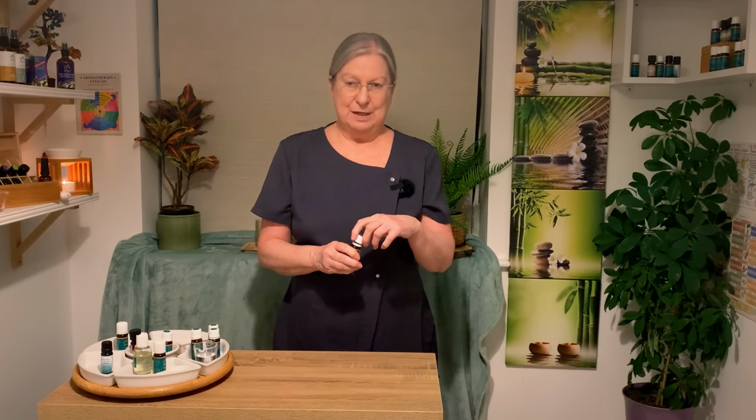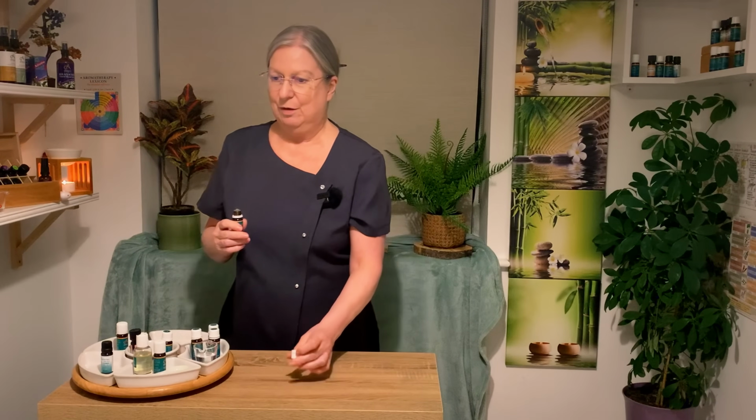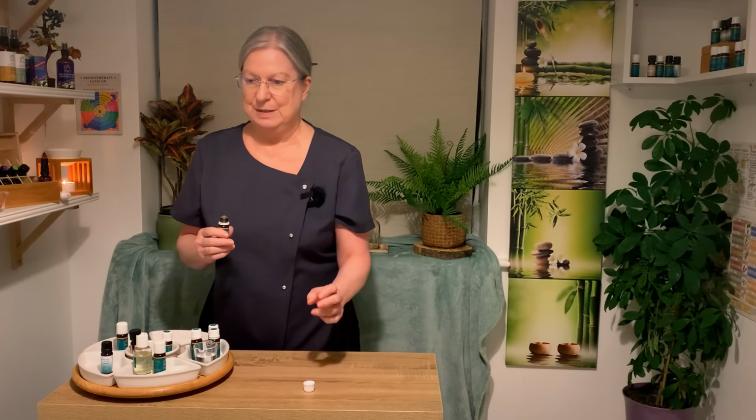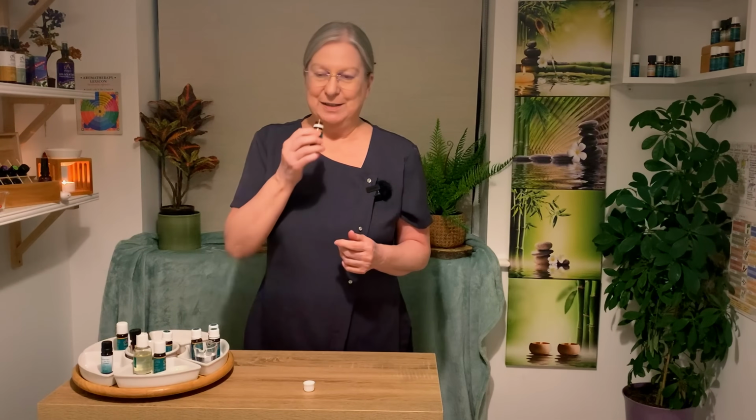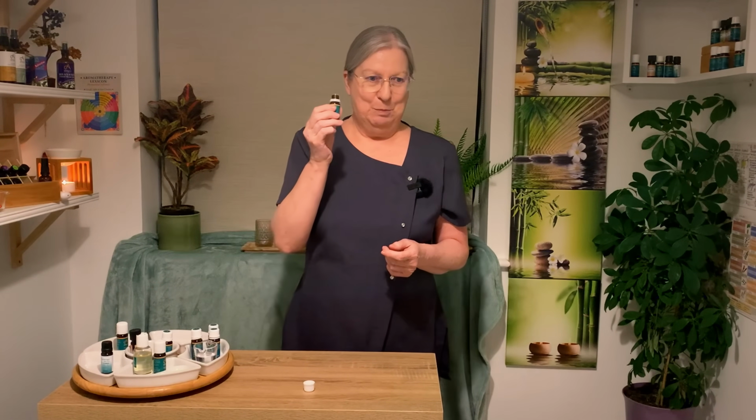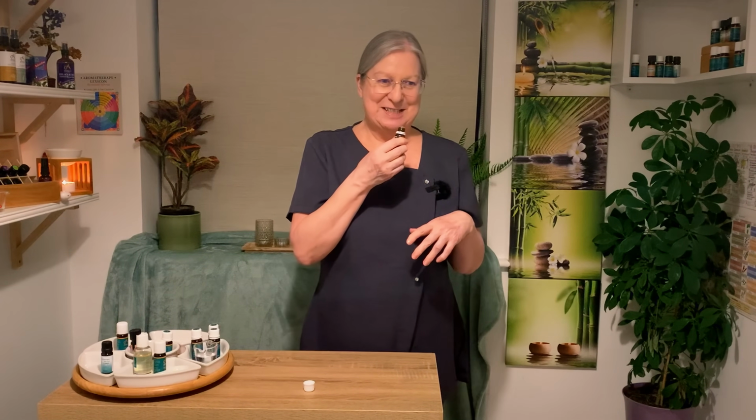So let's have a look at our next oil, and this is Juniperberry. And I'm learning about this one because it's not one that I've particularly used before, so this is a new one for me. And for those of you that like gin and tonic, the smell might be familiar there. It's got that bitter, sweet aroma that you find in gin and tonics.